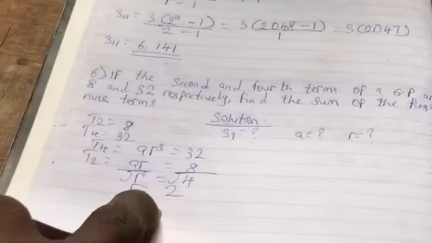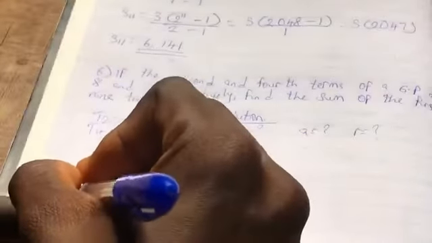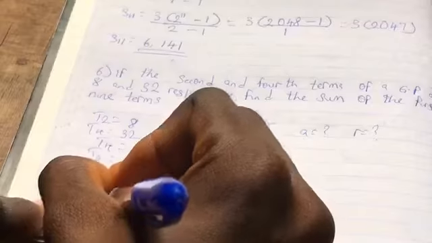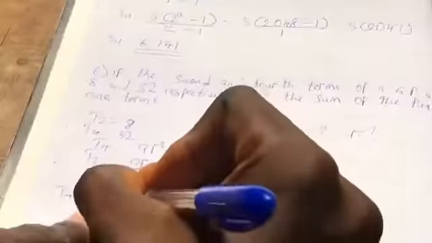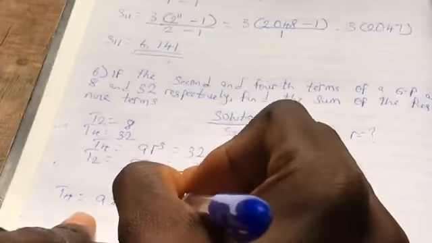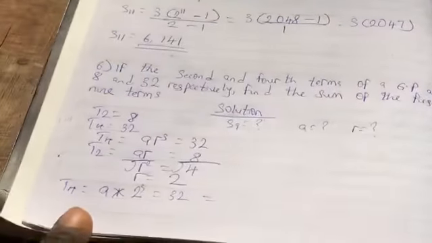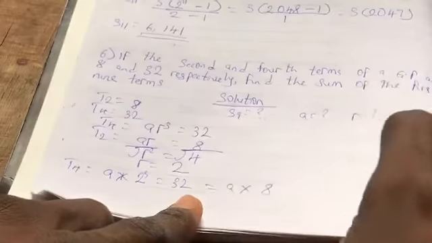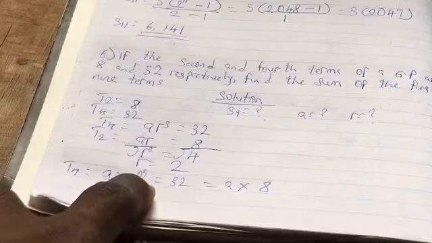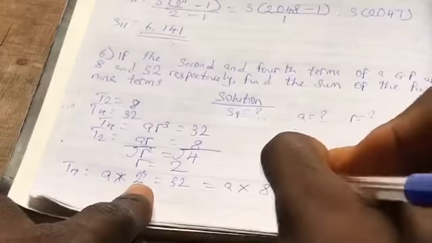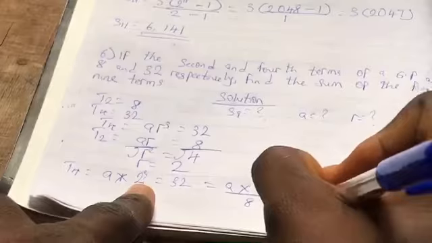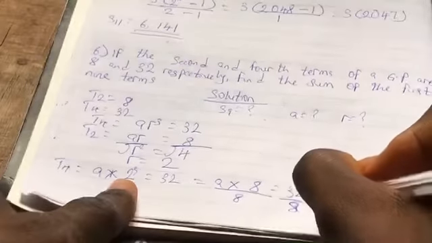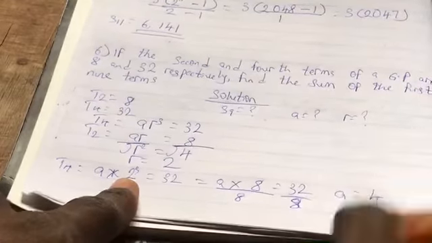We use our r to get our a in any of the following. This time let's decide to pick our first term, which is a times r, which is 2 raised to power 3, is equal to 32. So a times 8, because 2 raised to power 3 is 8, is equal to 32. We divide both sides by 8. Therefore our first term is equal to 4.